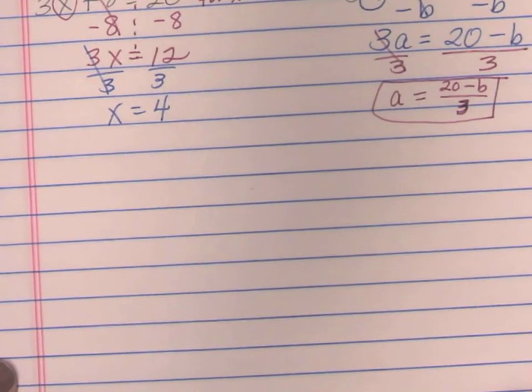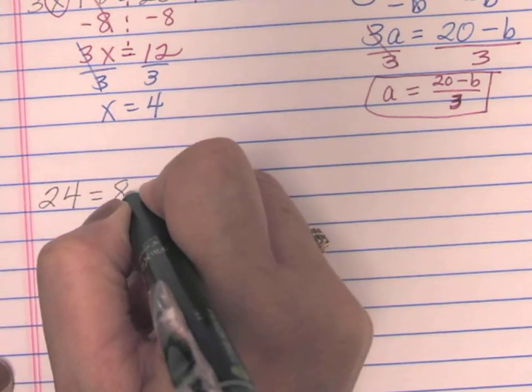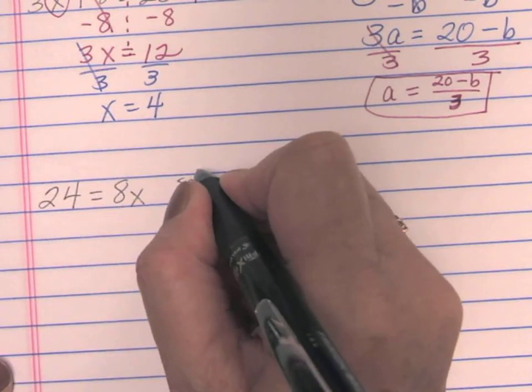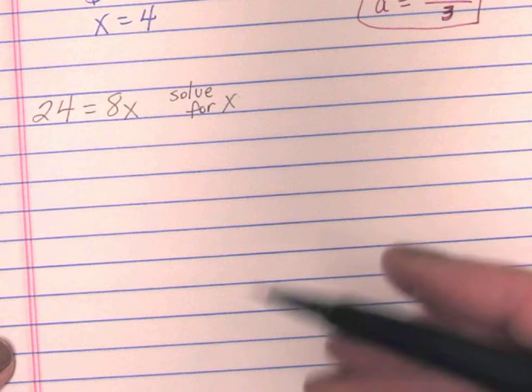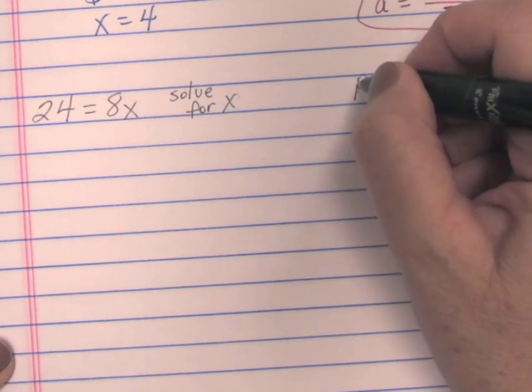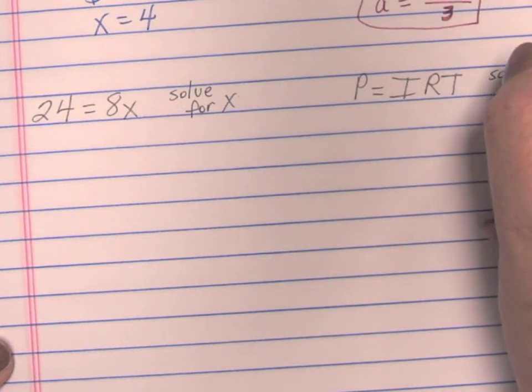My nephew's an engineering major at A&M, and I told him this weekend that I would be teaching this today. And he said, "Oh, that is so important." So it really is. It's important in science, and when you have a formula, that's when it's the most important, is when you're given a formula and you need to rearrange it to solve for a certain letter.